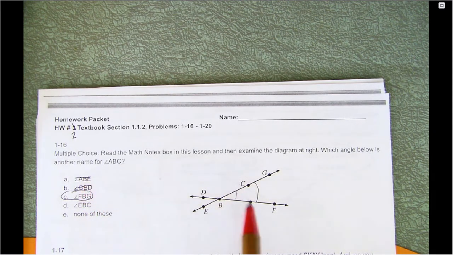ABE is not that angle because that's this one. GBD, that's this angle, so that's not the one. Next one is FBG, so that's this angle, but it doesn't really matter if it's a big arc or small arc, it's still representing the same angle. I can also check EBC, that's this angle right here, or that one, but it's not the one they're asking for, so the answer for this will be C.